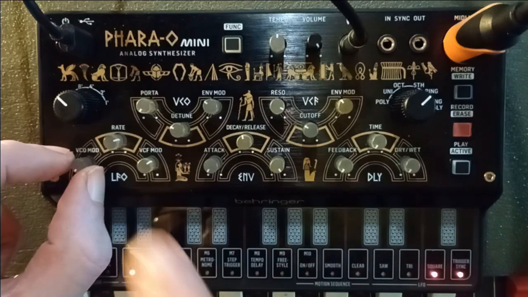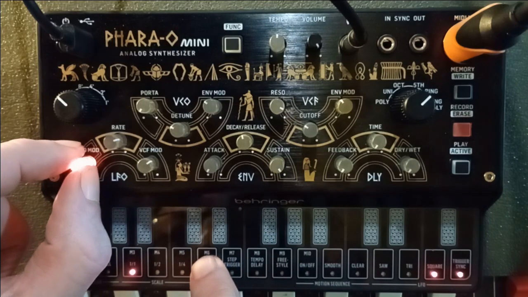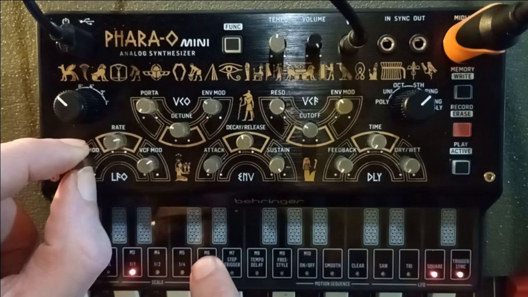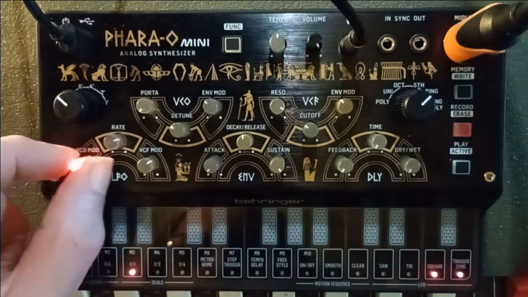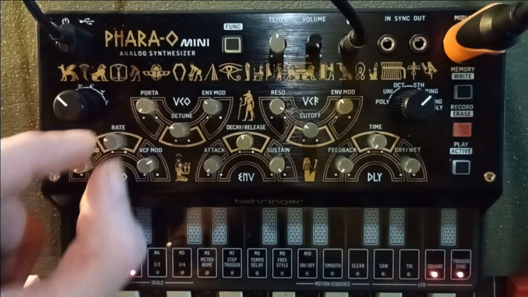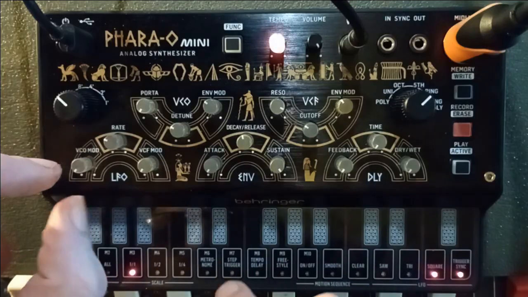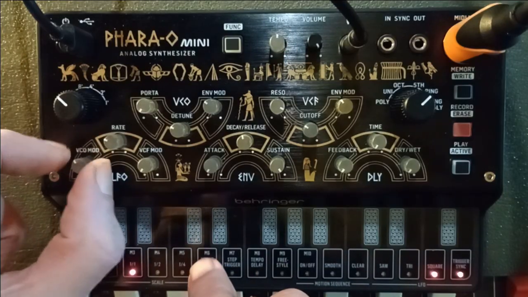So if we bring that up, it'll start to give it an oscillation between two different pitches. Without it. And if I bring it down slow so you can hear what it does, I'll take the VCF mod off so you can hear what this does.